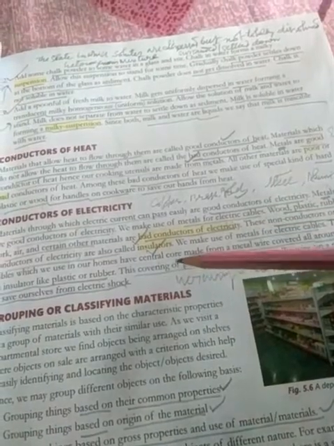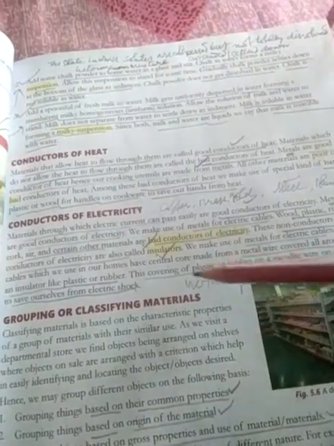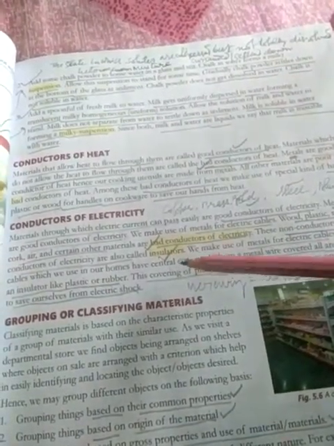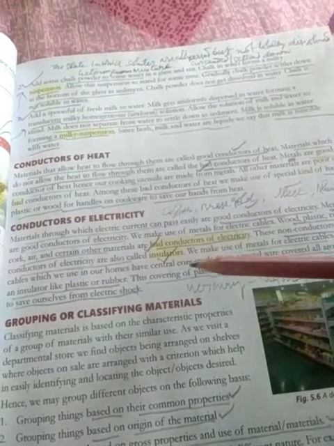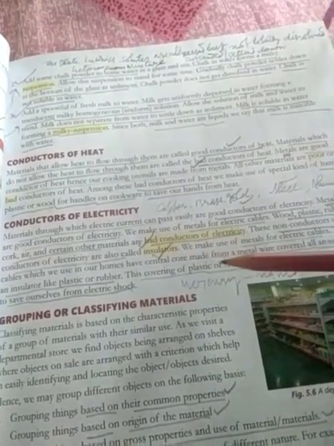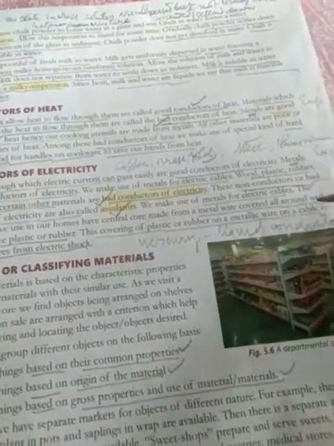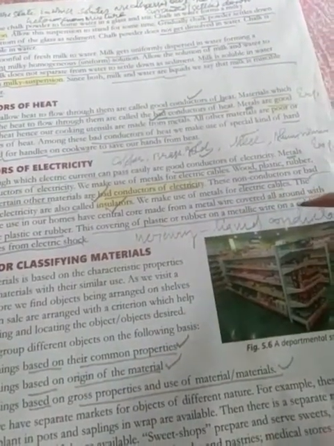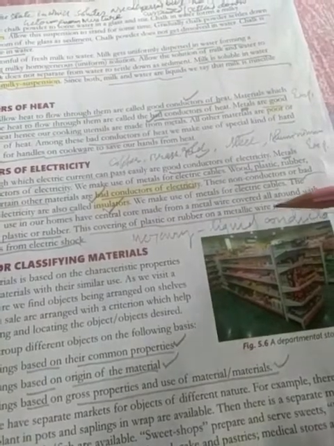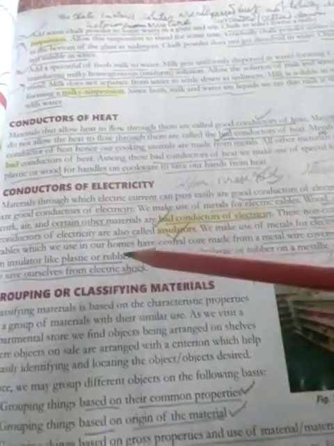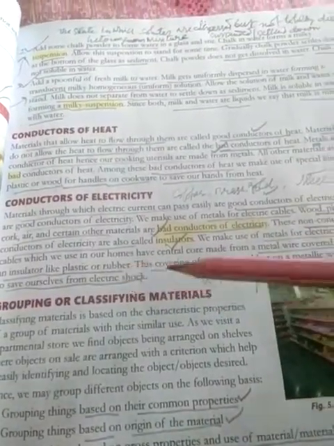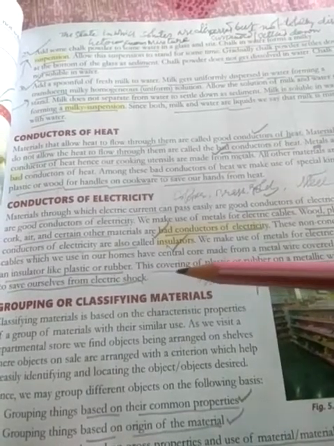Now remember this one: the bad conductors of electricity are known as insulators. Insulators are mainly the poor or bad conductors of electricity, and examples of insulators are rubber and plastic.